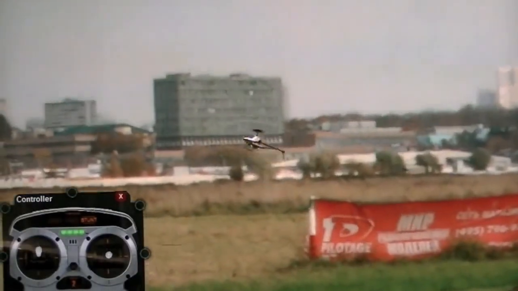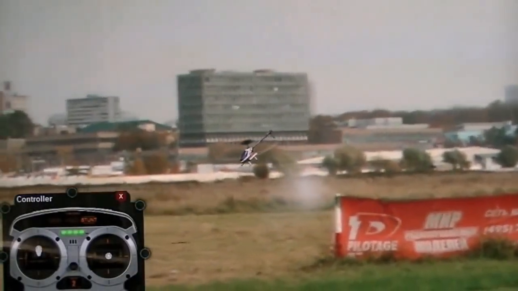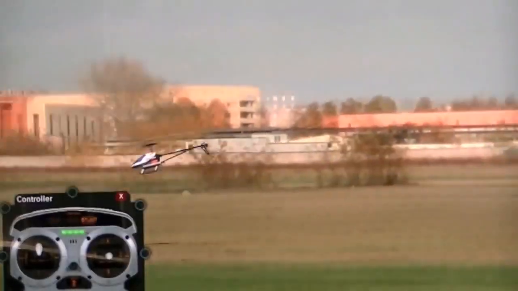Now if we go too heavy on the cyclic and not enough on the collective, we're going to come out of our stall and we have nothing to keep us going. I had to save the heli with a sudden pitch movement. So you've got to learn to work the two in sync with each other to get the desired effect.